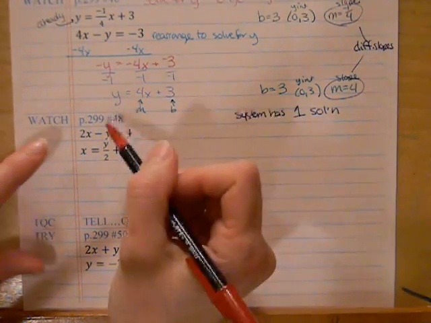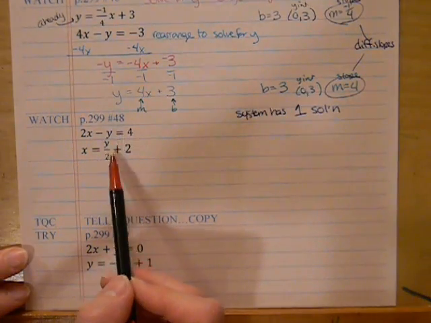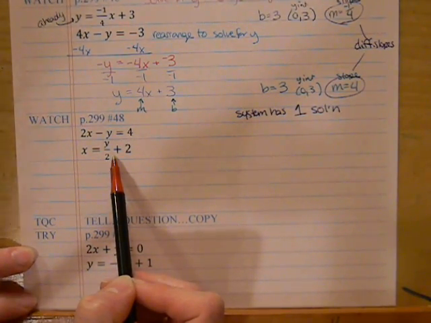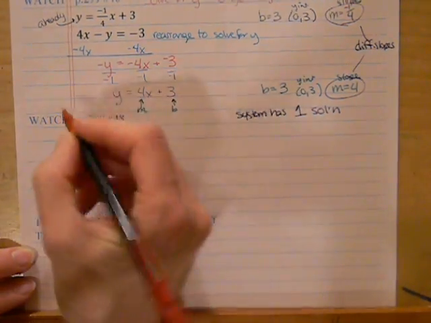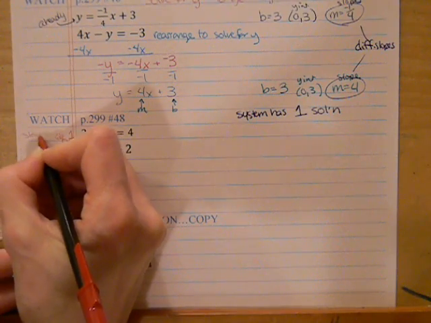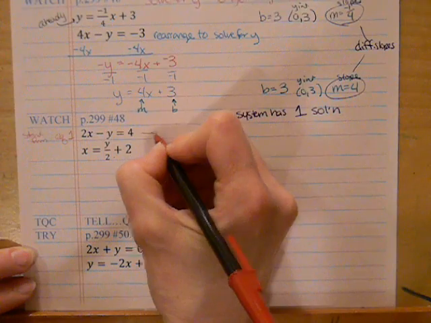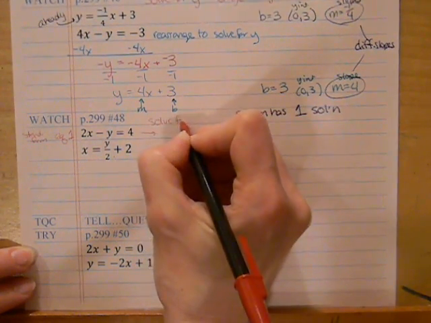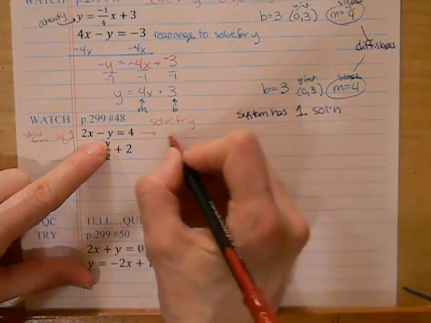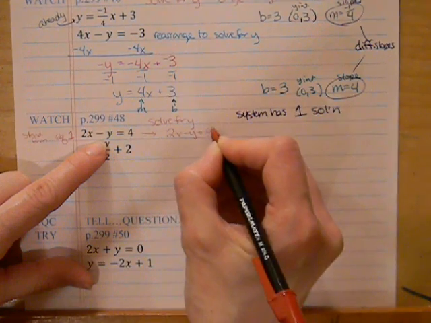And then we're going to try page 299, number 48. Both of these equations are not yet in y equals mx plus b form, so we're going to need to rearrange both of them. So first of all, this top equation is in standard form, and so we're going to go ahead and rearrange and solve for y to get the slope-intercept form. So I'm going to rewrite the equation here, 2x minus y equals 4.